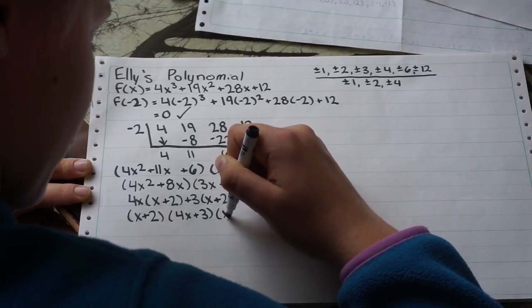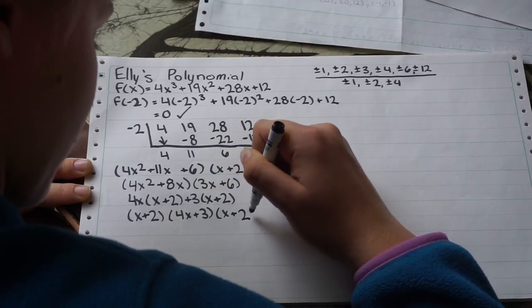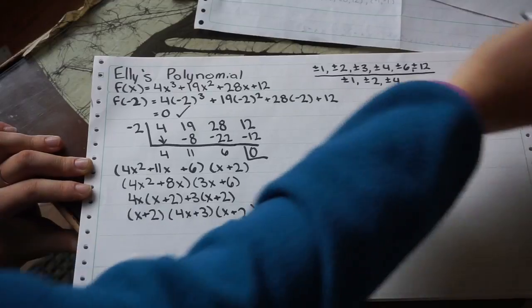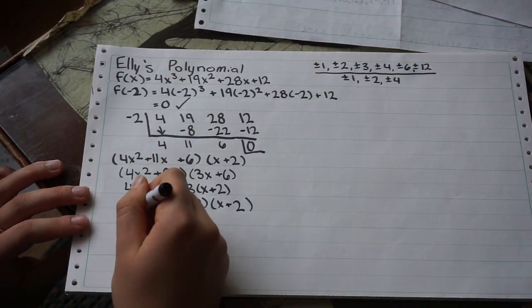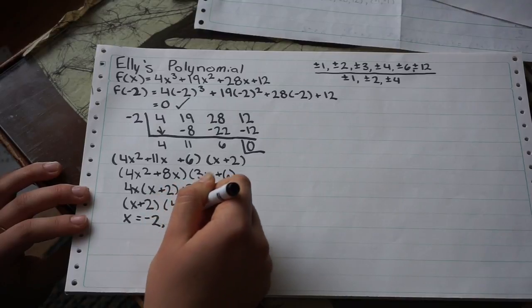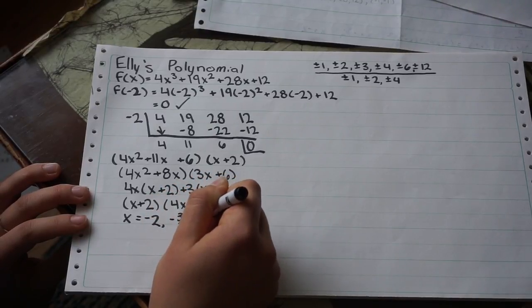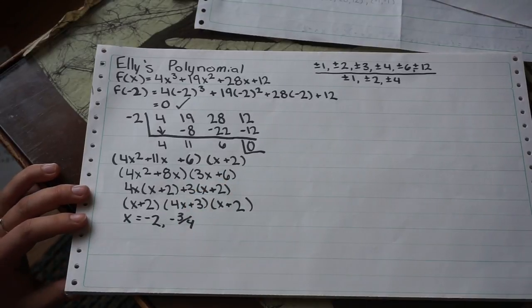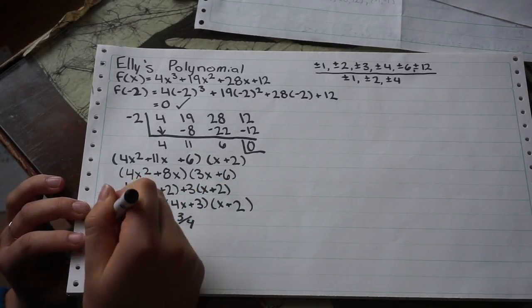Now we should figure out all of the zeros. Our zeros would be negative 2 and negative 3 over 4. Next we're going to try and find the y-intercept.